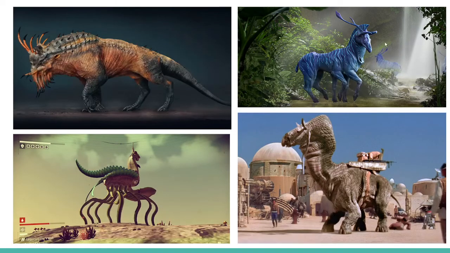For example, this is from Avatar, and in Avatar, as you would remember the movie, the entire world is designed from scratch so that it would feel like an alien world to us. But they kept a degree of familiarity so that we can understand this is a mount, this is a horse with a USB connection.